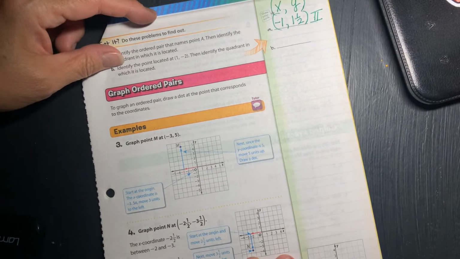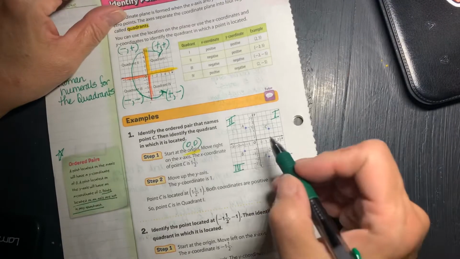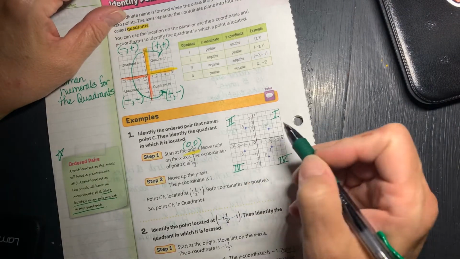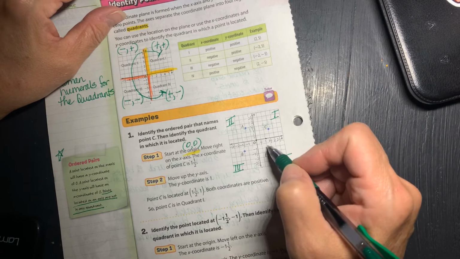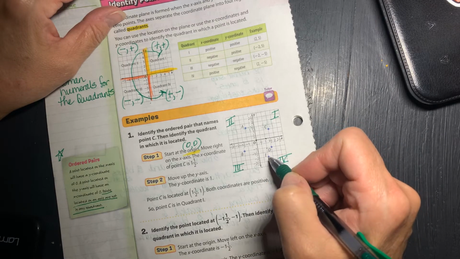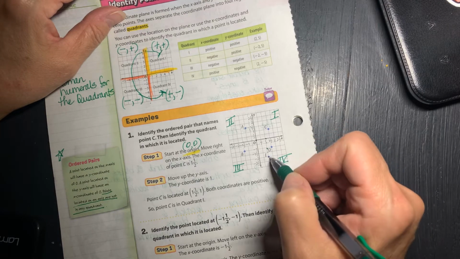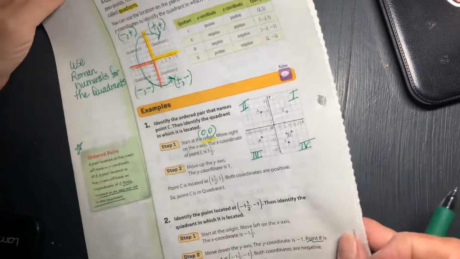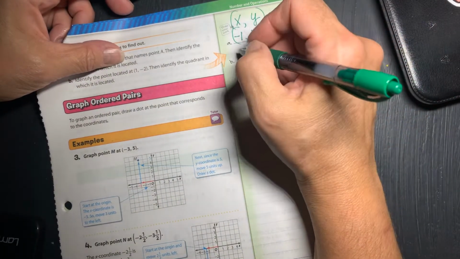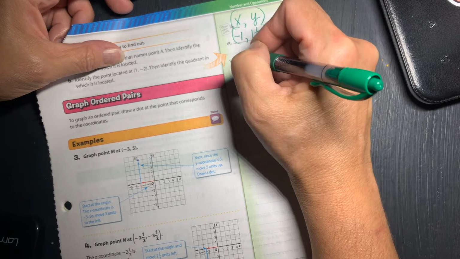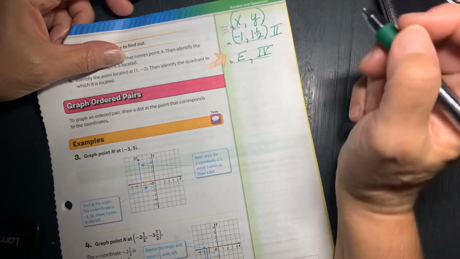Part B, identify the point located at 1, -2. We start at 0, 0. We're going to go to +1 and then -2: -1/2, -1, -1 1/2, -2. And that would be point E. Okay, and that's quadrant 4.